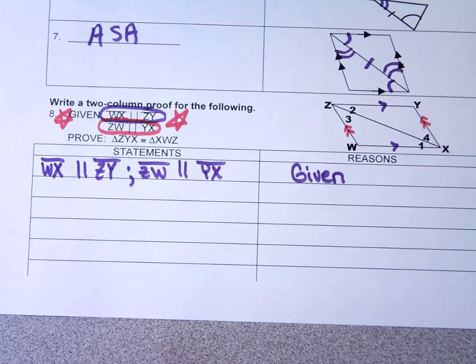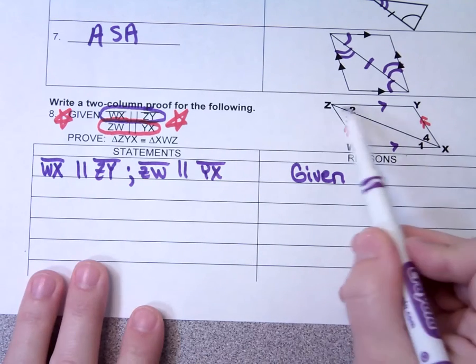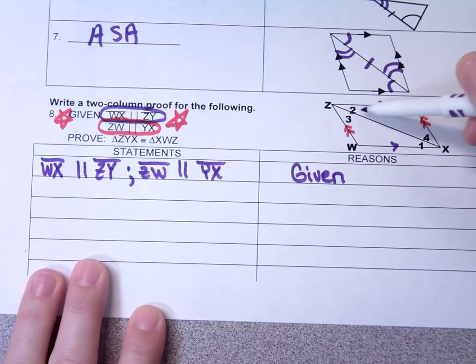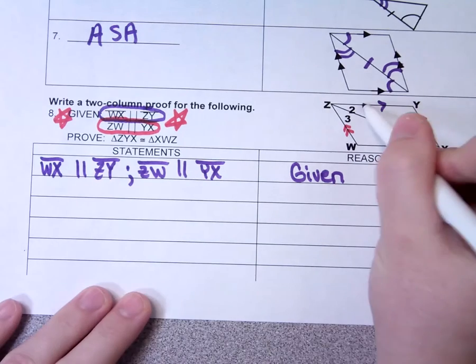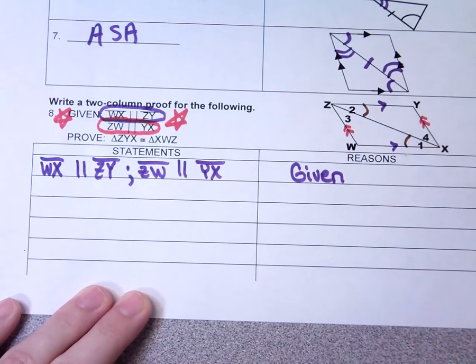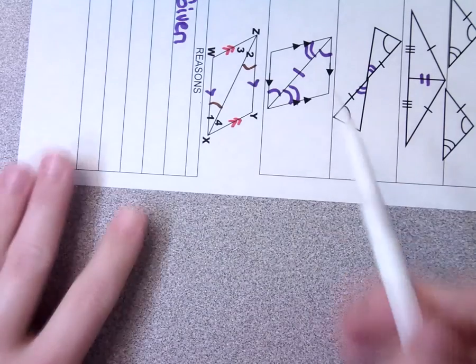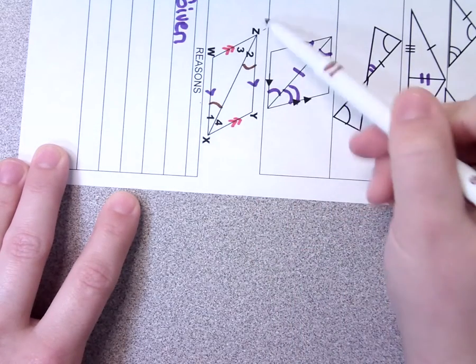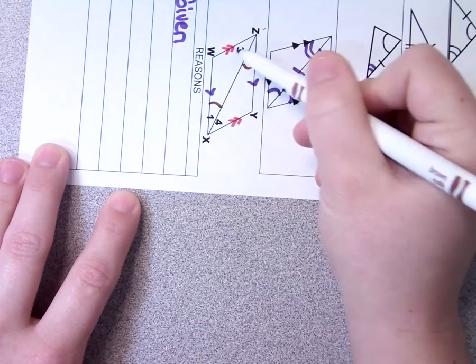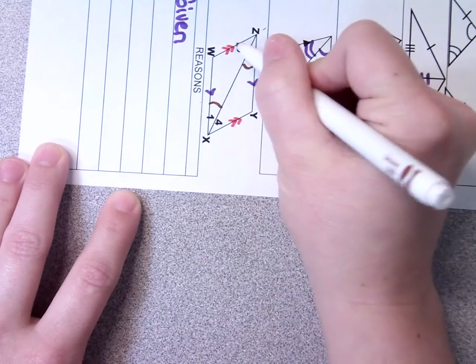Now let's talk about what we know. This is like number 7 up above. If these two sides are parallel, 2 and 1 are alternate interior angles, so I know they're going to be congruent to one another. So angle 2 is congruent to angle 1. I know when I turn my paper that if these two sides are parallel, and this is the transversal cutting through them, 3 and 4 are alternate interior angles, and so they'll be congruent.